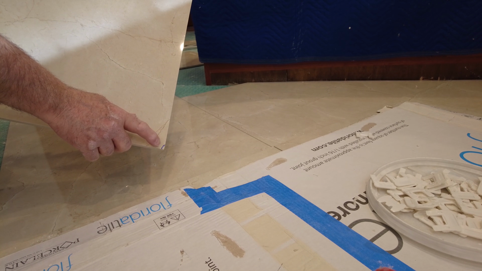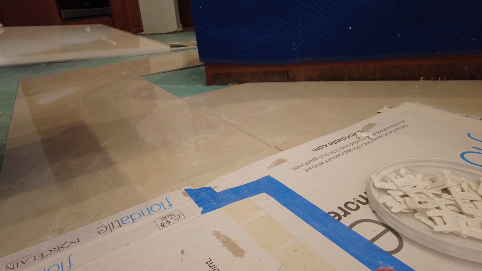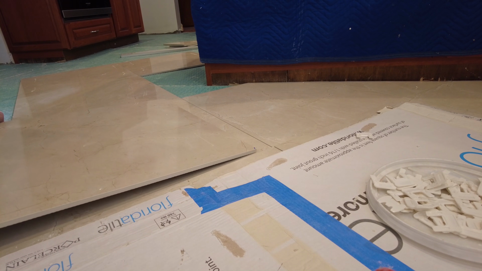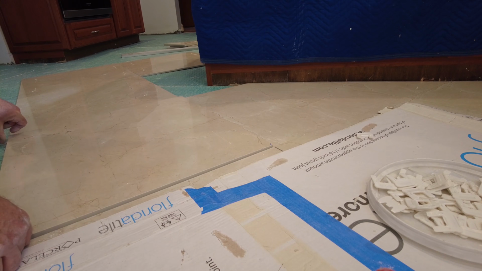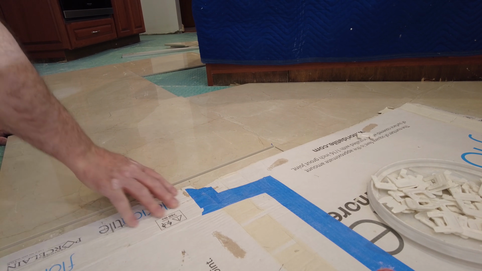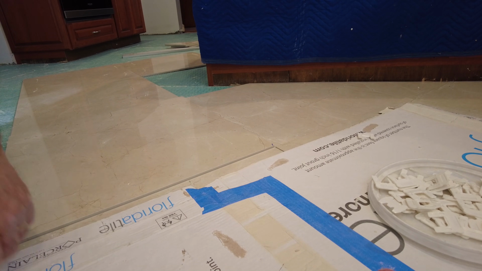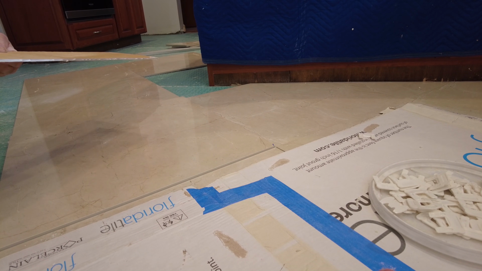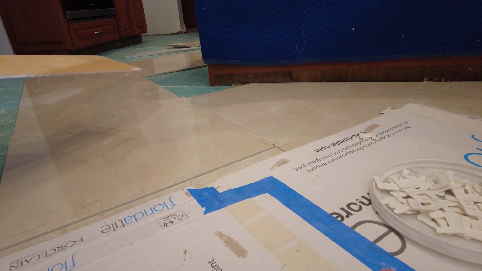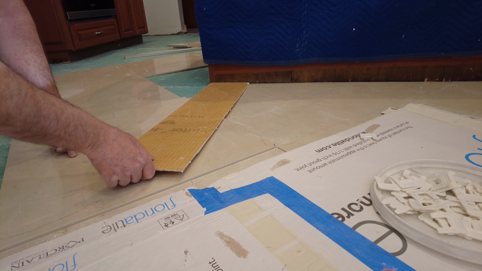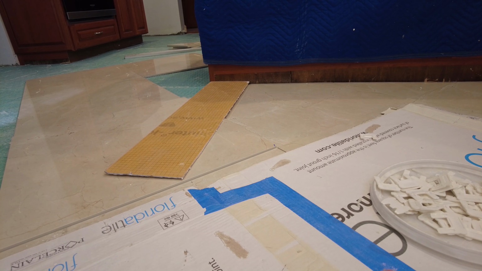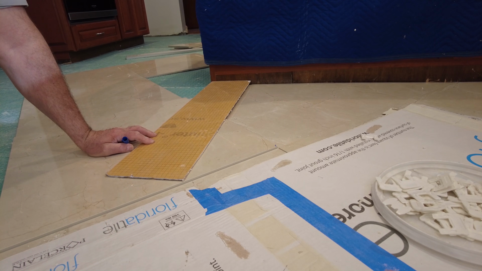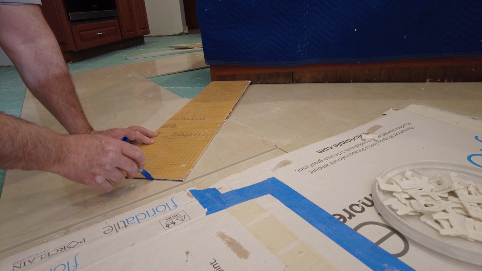So this tile has a chip in the corner, so I'm going to cut that off. I'm going to make sure I orient it this way. I'm going to put this directly on top of here. Exactly line it up. So it's lined up exactly. I'm going to get my template. And I push it up against here. Leave just a little bit of room on the mark end for expansion contraction, and I'm going to mark this.